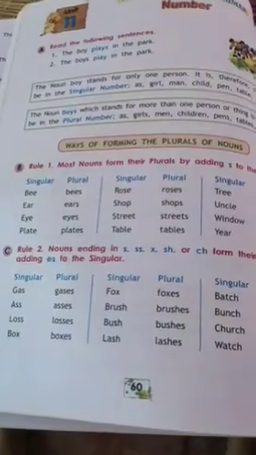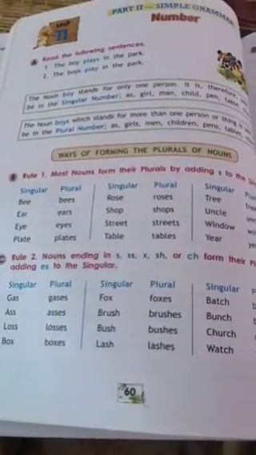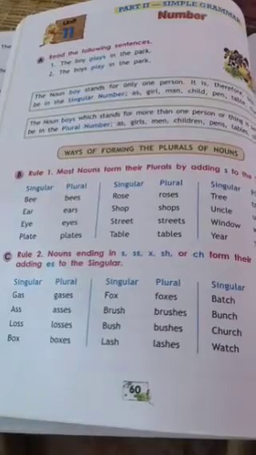So there are some rules. In fact, there are many rules which we are going to learn today in our class. So before that, let's quickly recapitulate what we had learned the other day. Let's go and recapitulate that once again.